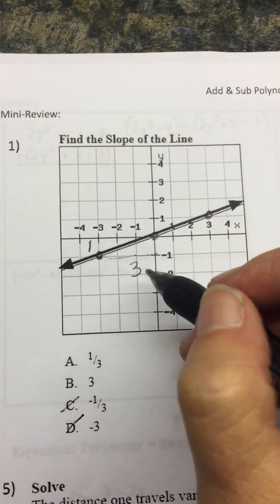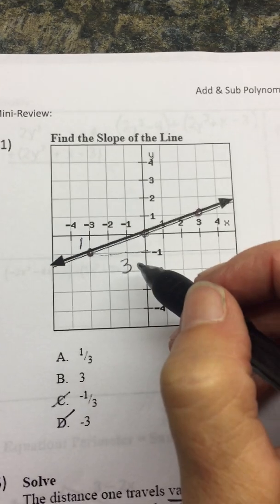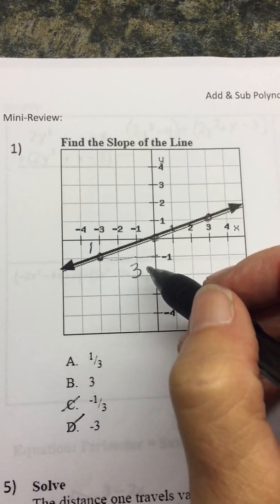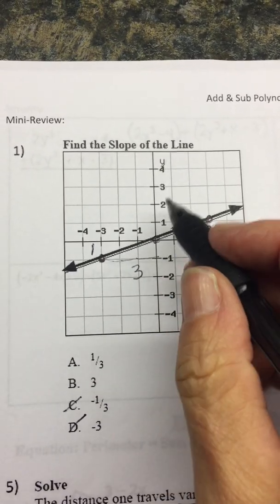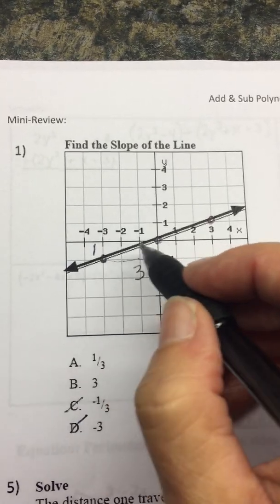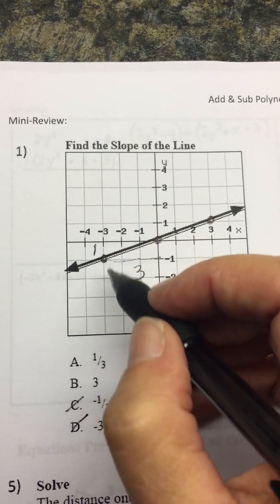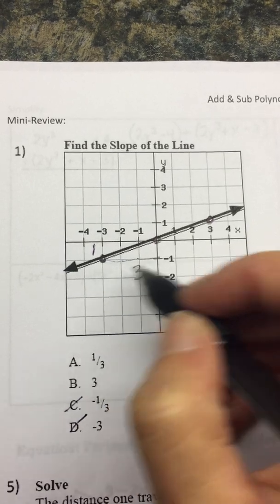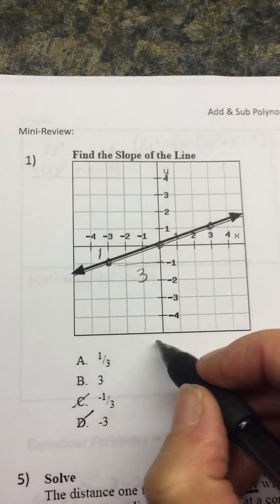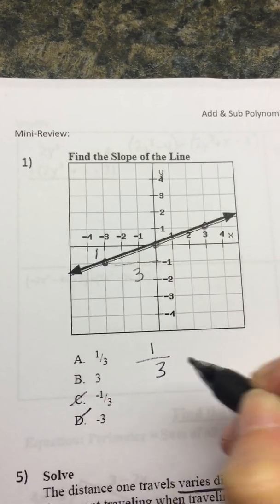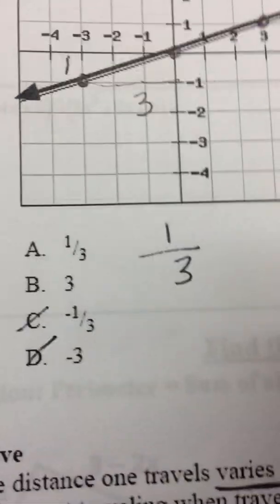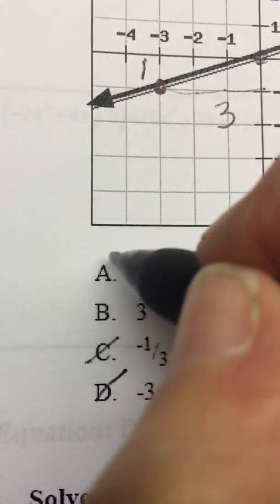The question is, is it 3 over 1 or 1 over 3? It's rise over run. It's the change in the y numbers over the change in the x numbers. So vertical rise on top, horizontal run on bottom. So 1 over 3. I went up 1 over 3. Which answer matches that? That is A, of course.